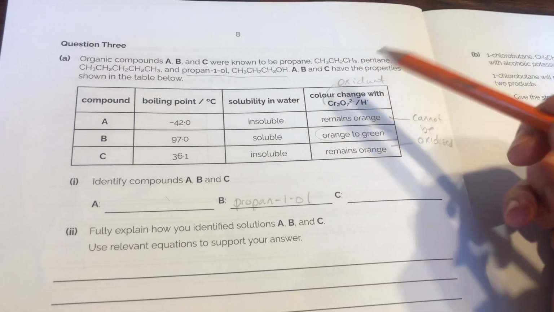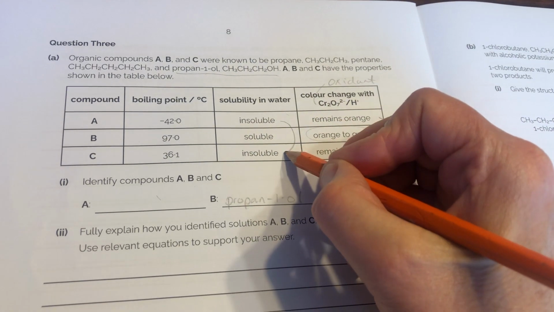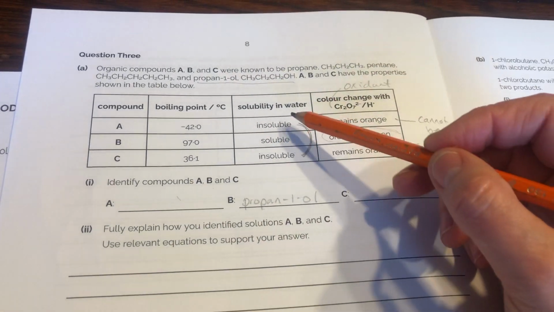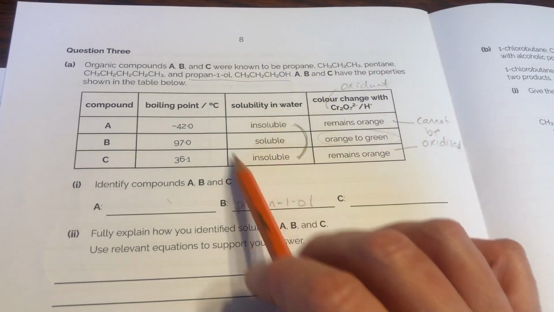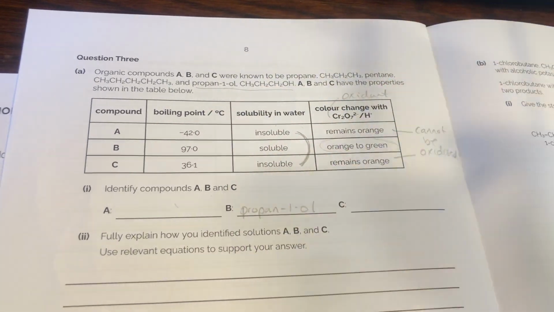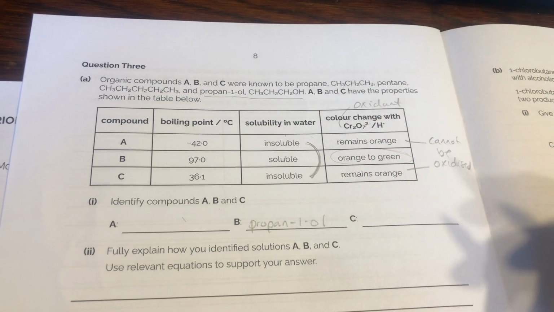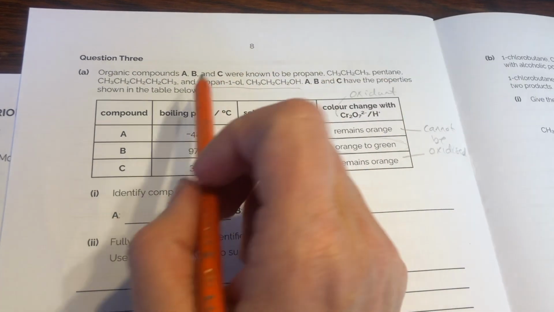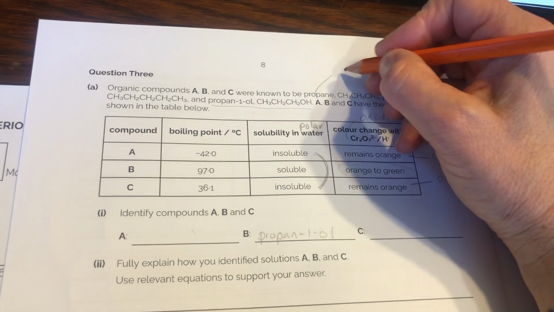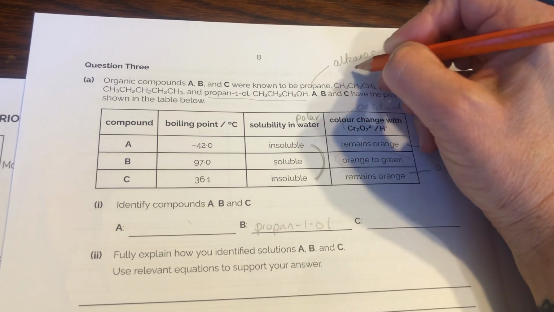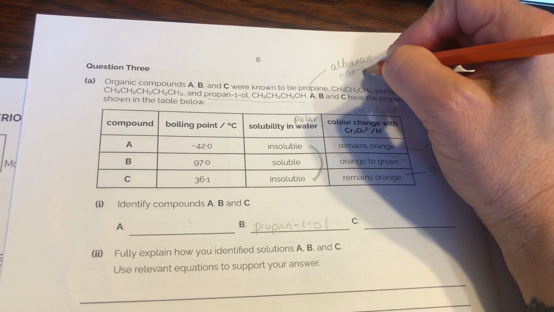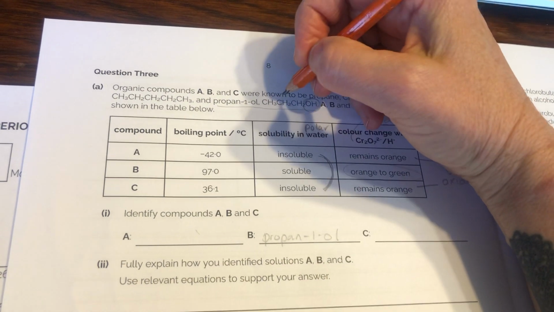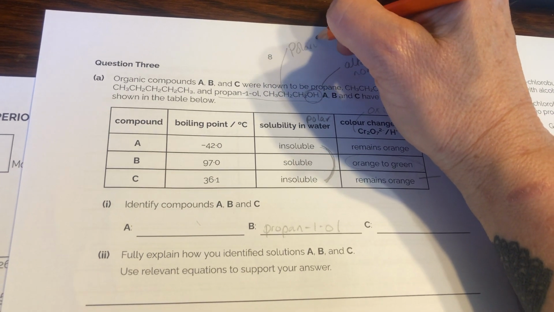And the solubility is the other thing that we could have looked at, but both are insoluble. So we actually can't use the solubility to differentiate between A and C because they're both insoluble. You could have got some marks by explaining the solubility, and if that was the case, you would have needed to write that water is polar and that alkanes are non-polar. Remember, anything with just carbons and hydrogens is non-polar. And alcohols with this little electronegative oxygen in them, they have got a bit of polarity.